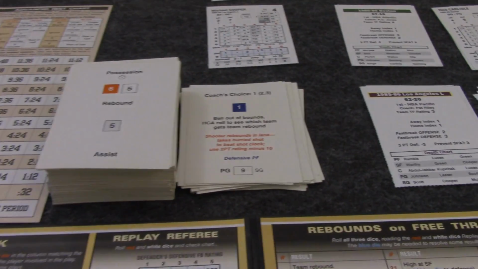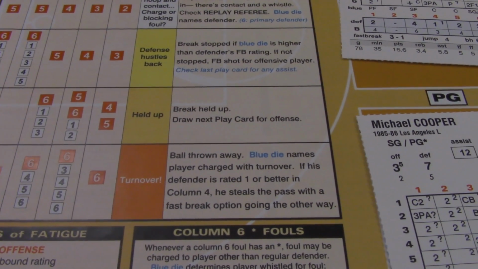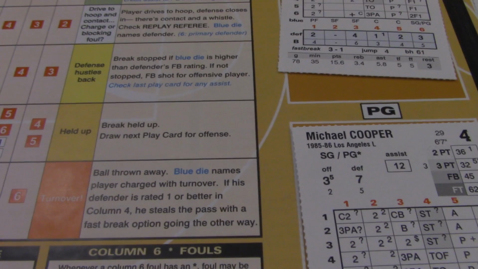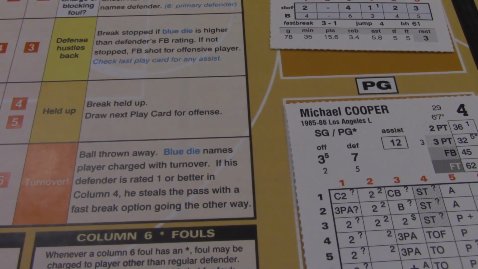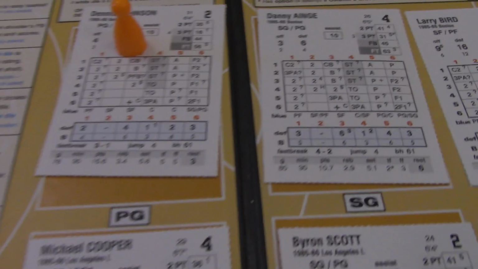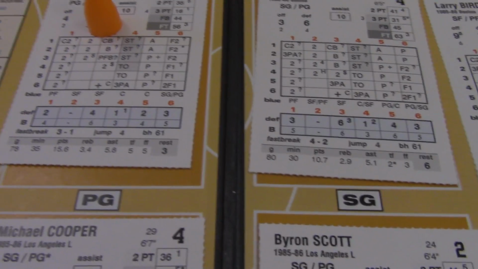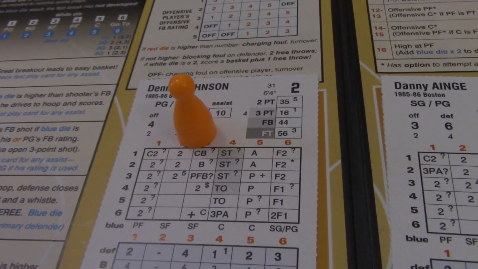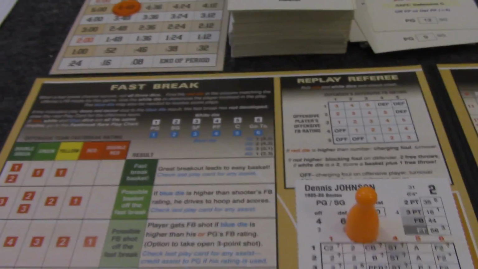Let's see what they can do. So a 65 on the yellow is actually going to be a turnover. So the ball thrown away. The blue die names the player charged with a turnover. So it's going to be Cooper who throws it away. But then it says if his defender is rated 1 or better in column 4, then he steals the pass with a fast break option going the other way. So Johnson actually has a 1. So he intercepts a rogue pass from Cooper, and then they're going to be fast breaking the other way. So Cooper has a turnover, Johnson has a steal, and here goes Boston the other way, and it's a 5.